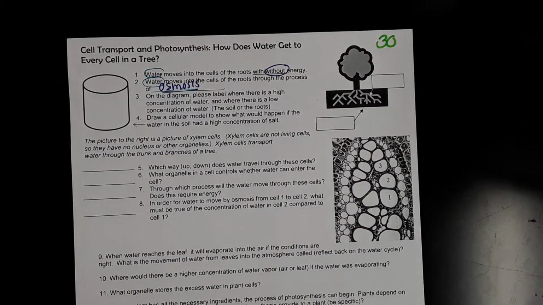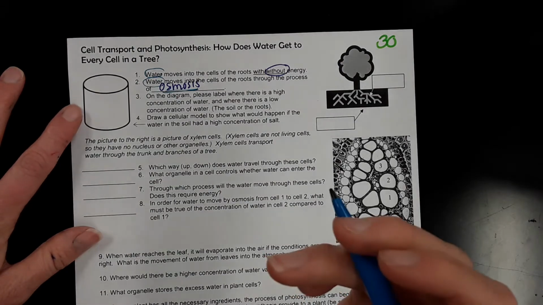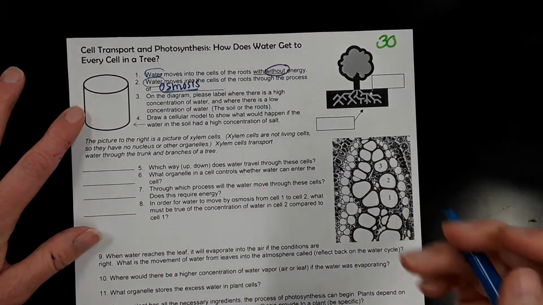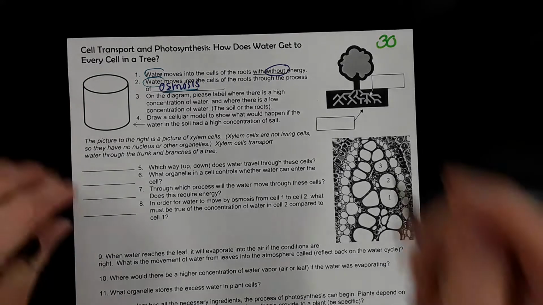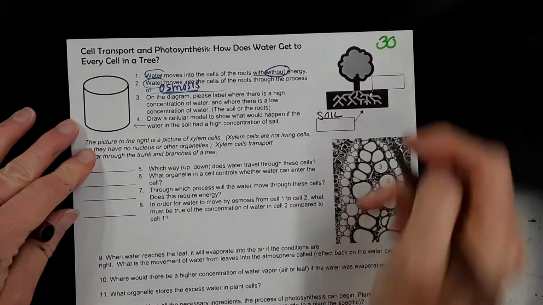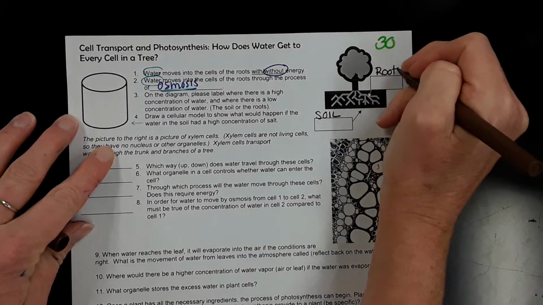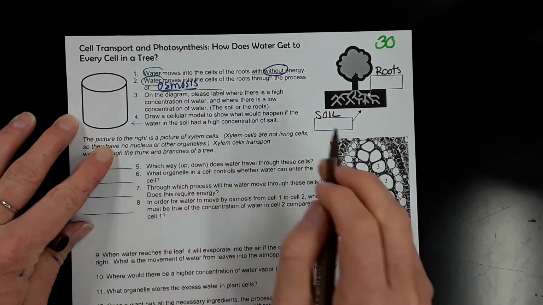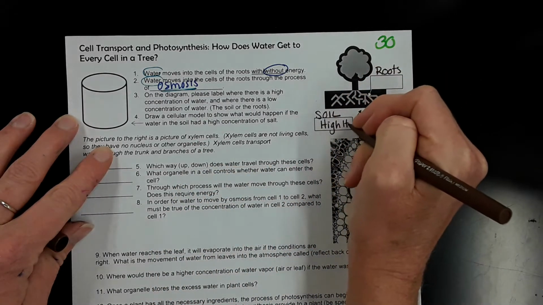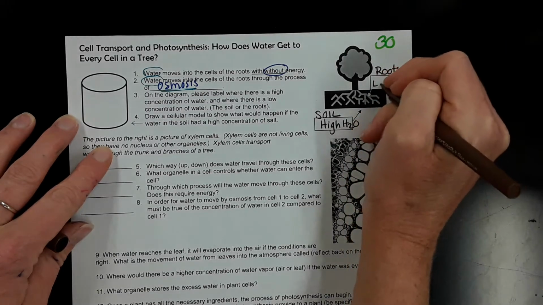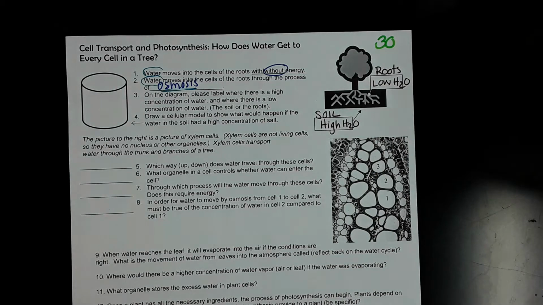On the diagram, it asked you guys to label where there would be a high concentration and a low concentration of water, the soil or the roots. So if we're looking at our diagram, here we have the soil, little arrows pointing at the soil, and this one is pointing at the roots. And the water is going to go from the soil into the roots. So here we're going to have high water concentration. And in the roots, we would have to have a low water concentration to move from the soil to the roots.